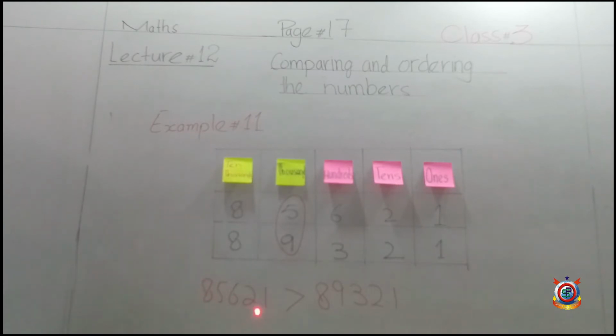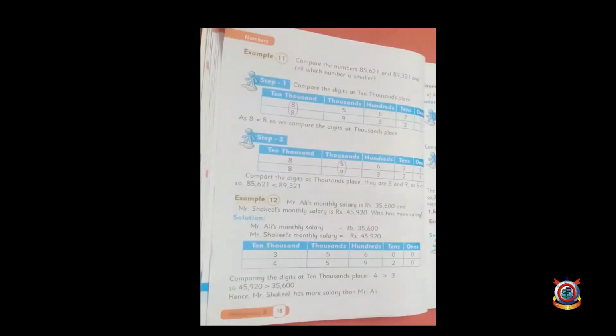Now we found the less number, that is 85,621, and we found 85,621 is smaller number and 89,321 is greater number. Therefore, you will put the symbol of less than. Now students, come to the book.